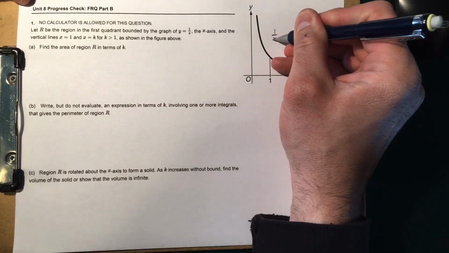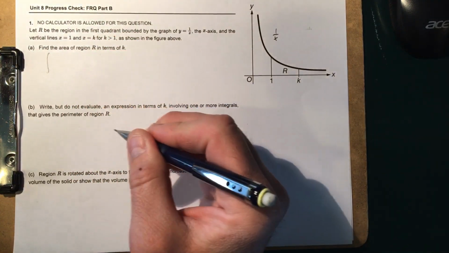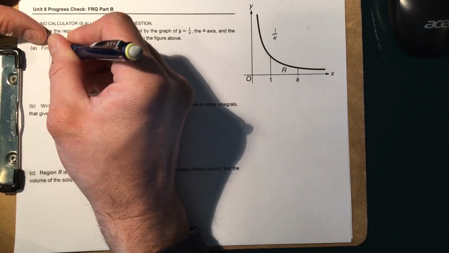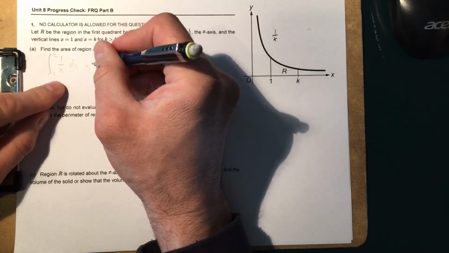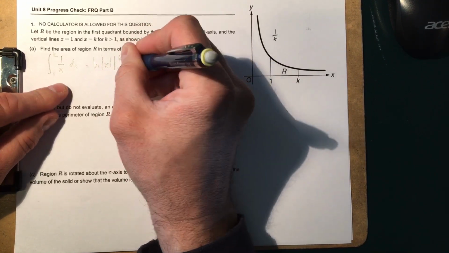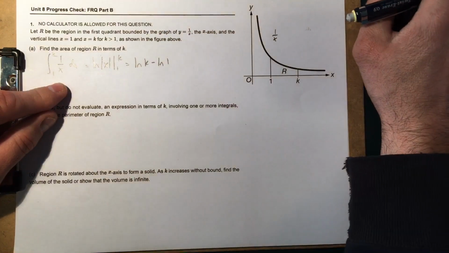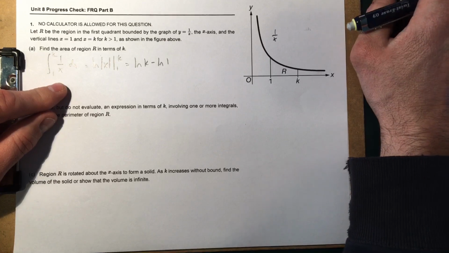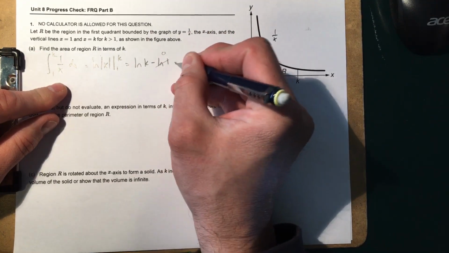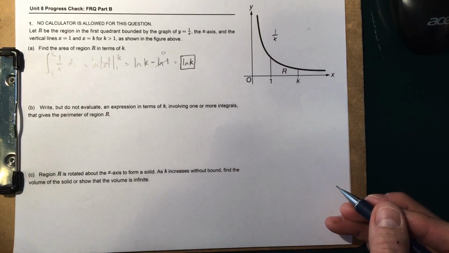Awesome. Since this is 1 over x, I'm just going to integrate 1 over x along the x-axis. And we know the integral of 1 over x is the natural log of the absolute value of x from 1 to k. But since k is positive, I'm not going to need the absolute values. ln of k minus ln of 1. But the cool thing about this, ln of 1 is just 0. So this is just the natural log of k. Okay, that's problem A. That's really, really simple.